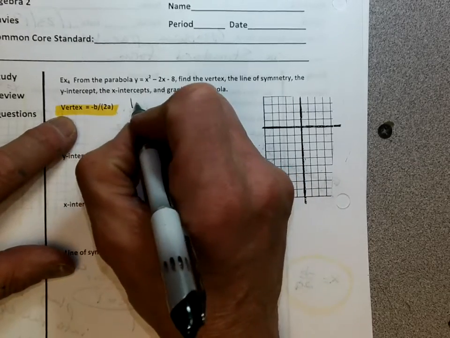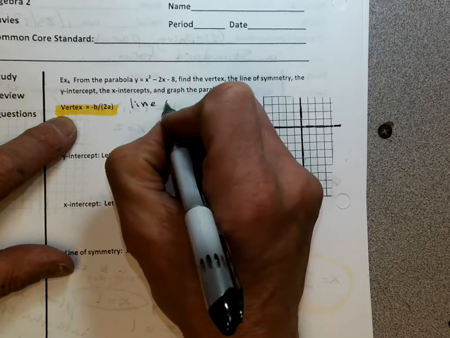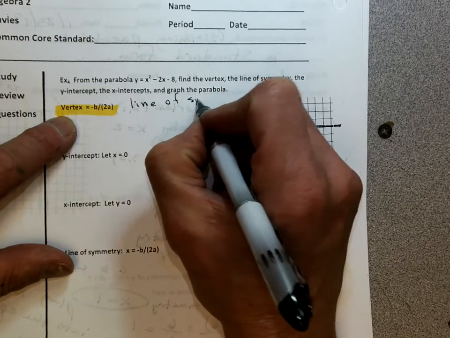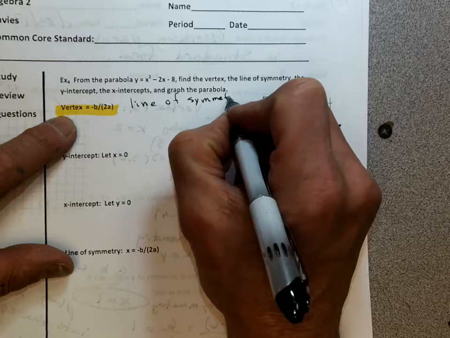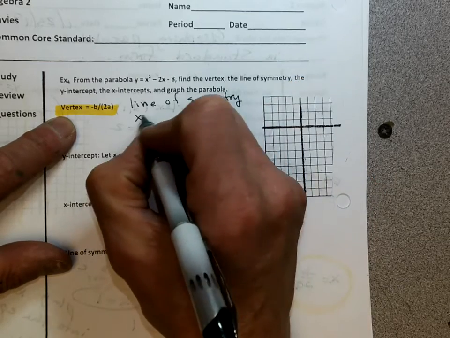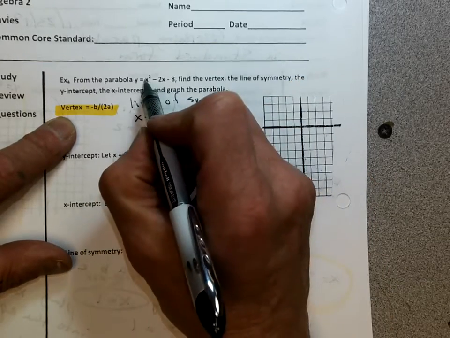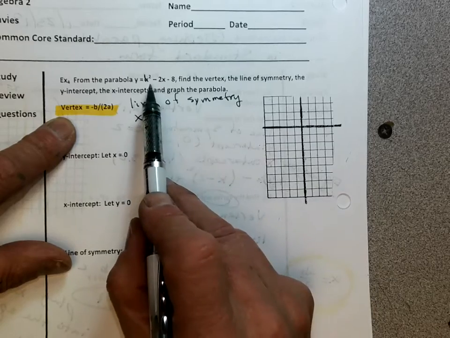So my line of symmetry can be found by going x equals, I'll put a 1 right there.